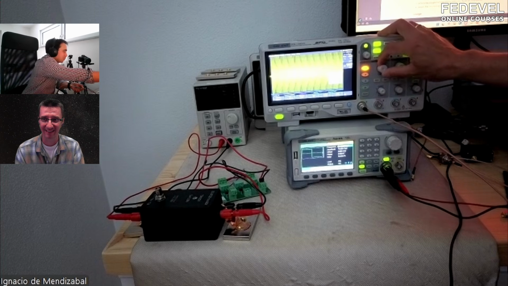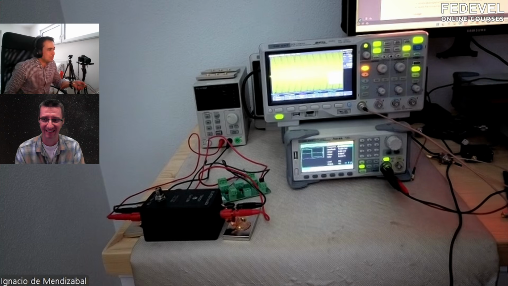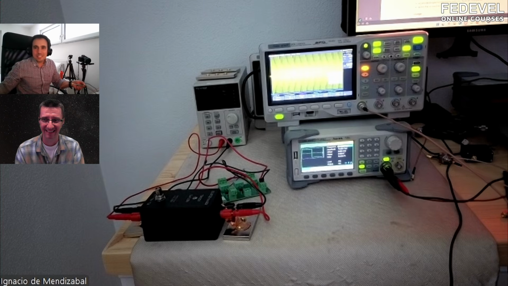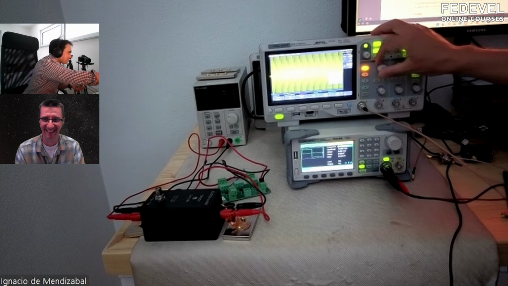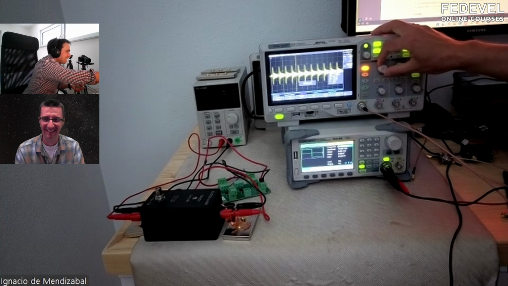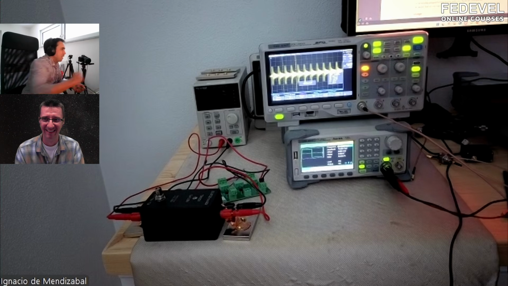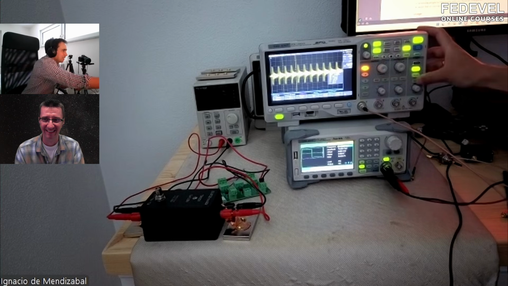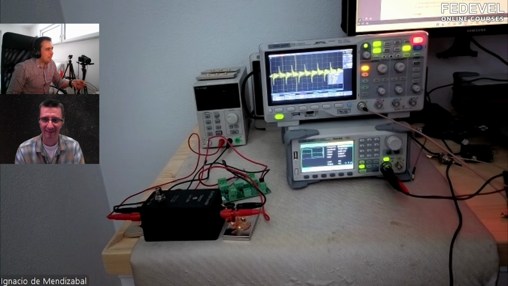The perfect square signal is the worst nightmare for EMC. Here we are seeing something completely different, and at the same time it's not a square signal at all. So what is happening here?